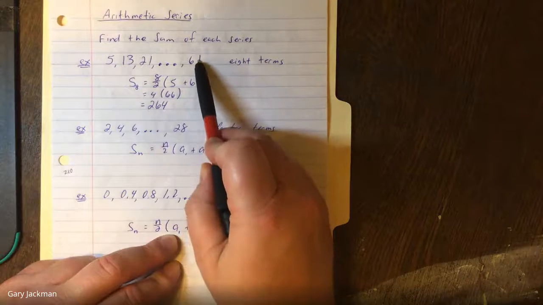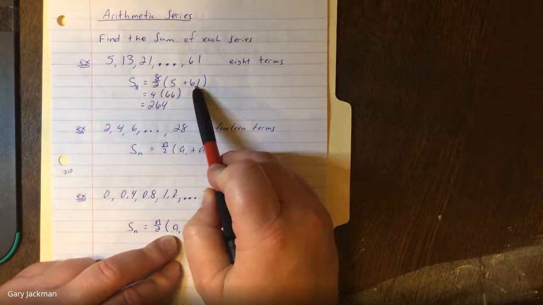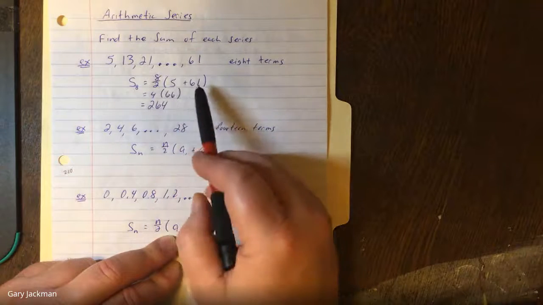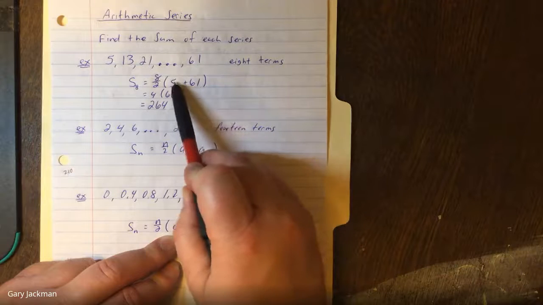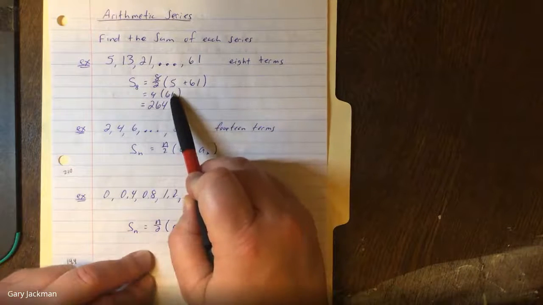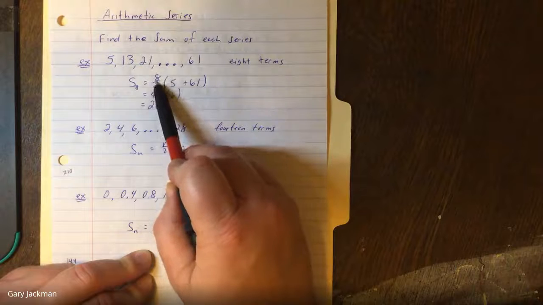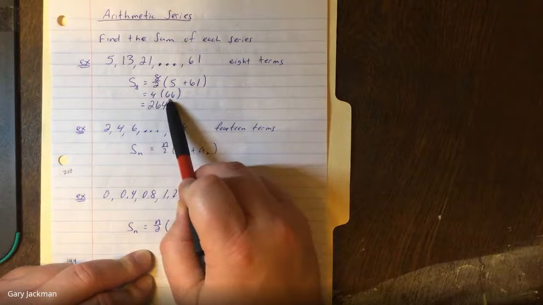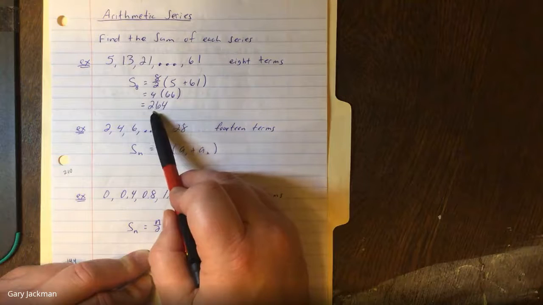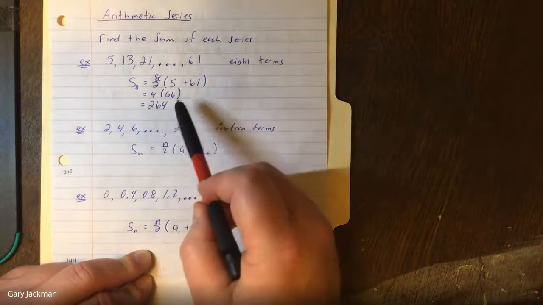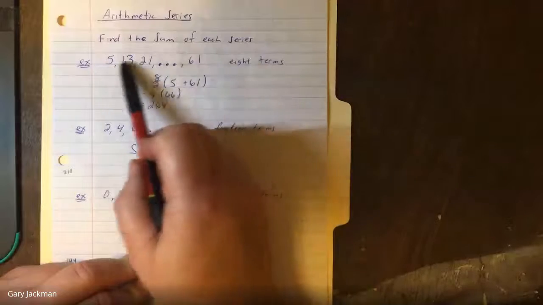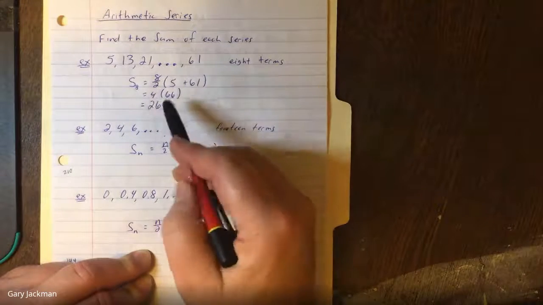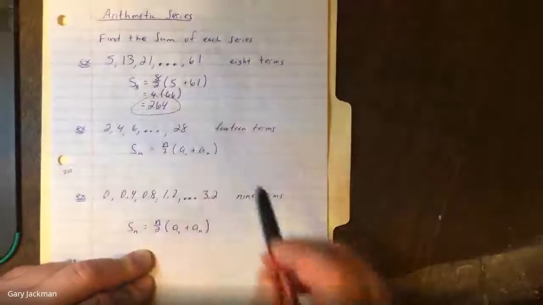AN is the last term. Well, the last term is 61. And then I just use my order of operations, and I simplify this expression. I do what's inside the parentheses first. 5 plus 61 is 66. I can do this division right here. 8 divided by 2 is 4. So now I have 4 times 66 to get us a total of 264. So the sum of this series right here, if I evaluate this series, comes to a total of 264.